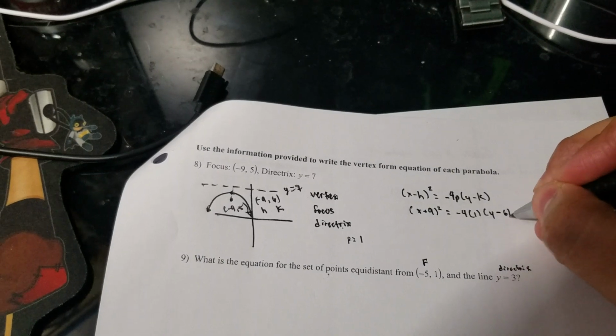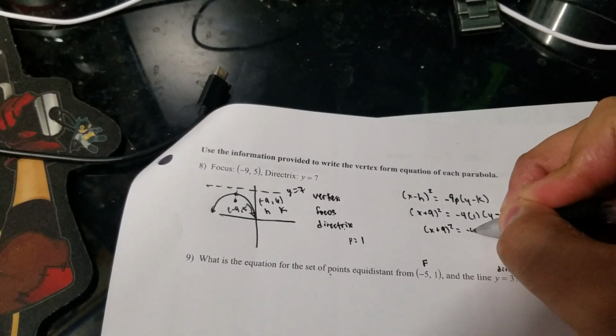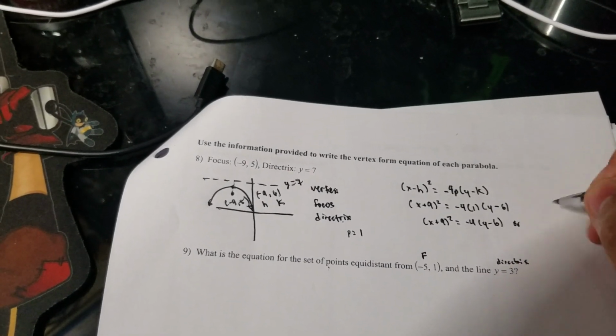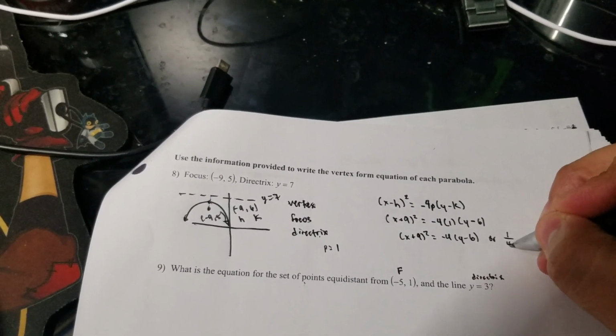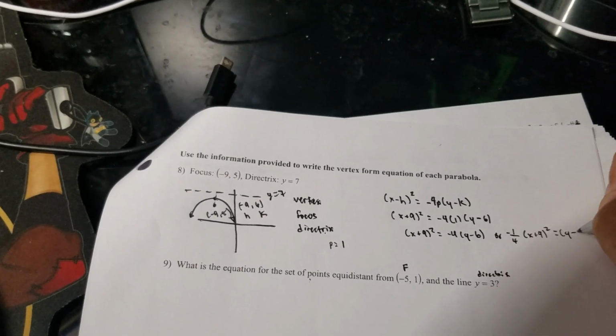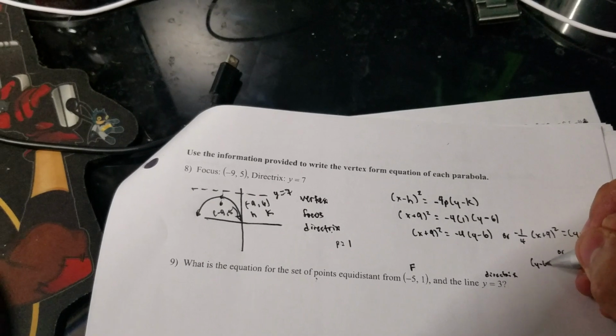minus 6. Okay, and I mean, I can write this several ways. I could divide by 4, which means it'd be negative 1/4 times x plus 9 squared equals y minus 6, or I could say that the y minus 6 is in front.